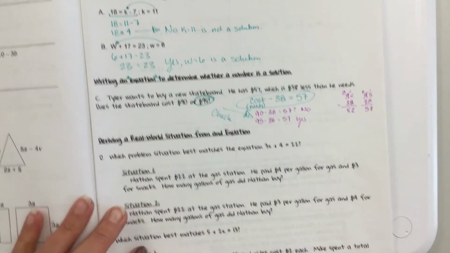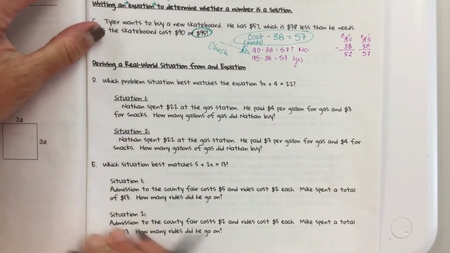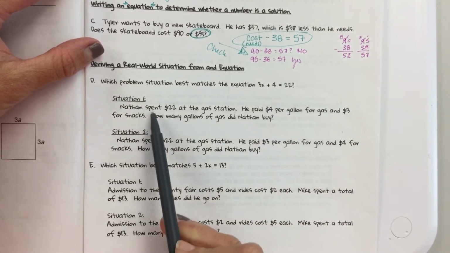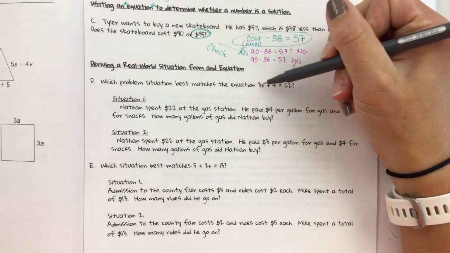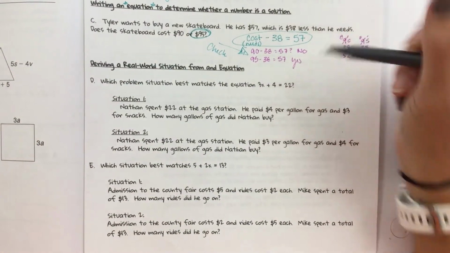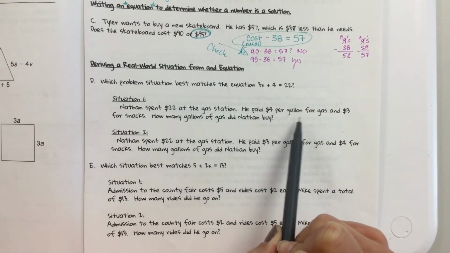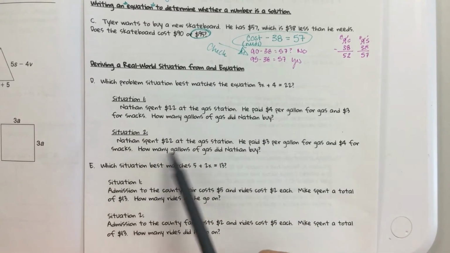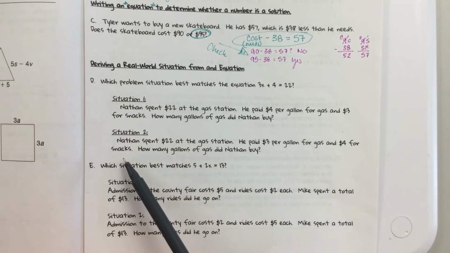Okay. So the next part is deriving a real-world situation from an equation. So they give you an equation, and then they give you two situations, and you have to figure out which one matches. So we have 3 times a variable plus 4 equals 22. So Nathan spent $22 at the gas station. He paid $4 per gallon for gas and $3 for snacks. How many gallons of gas did he buy? Second, he spent $22 at the gas station. He paid $3 per gallon of gas and $4 for snacks. How many gallons of gas did Nathan buy?